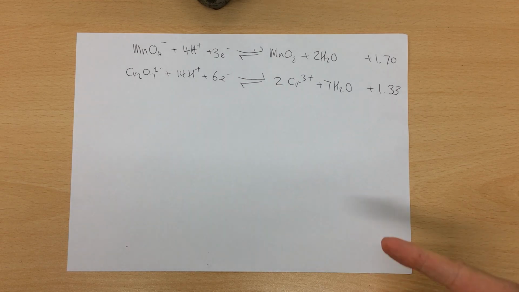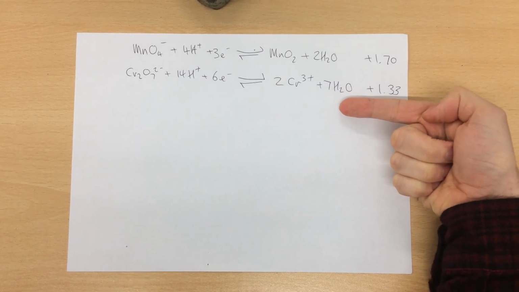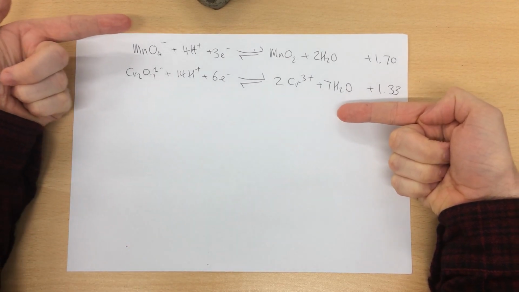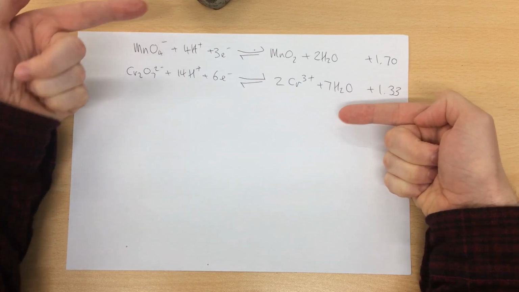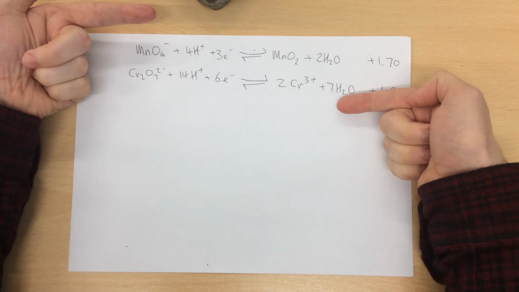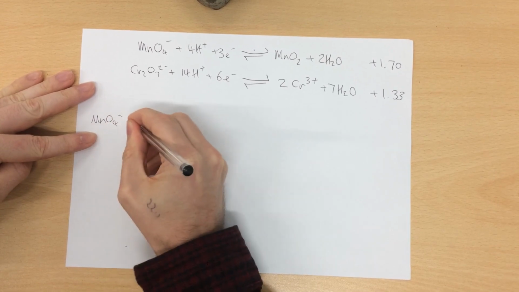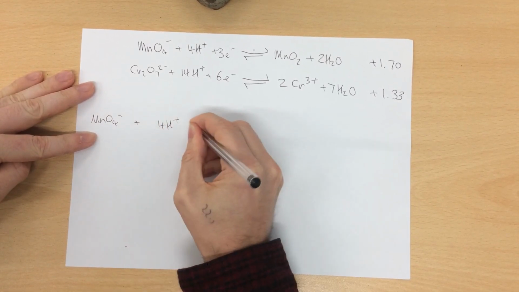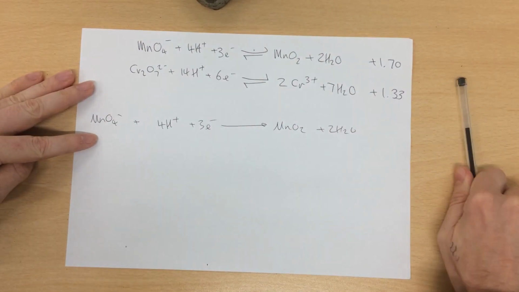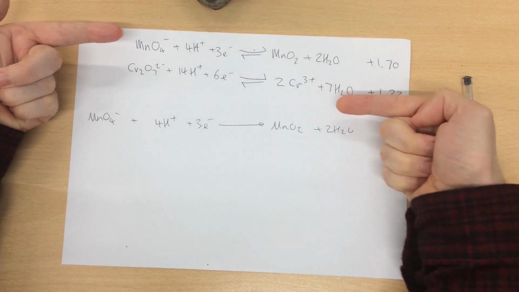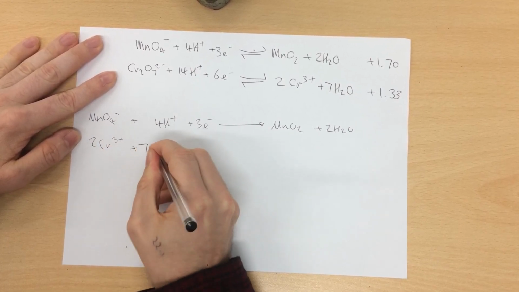oxidized. So let's take my right hand and stick that on the more negative electrode potential, which will be the bottom one there. So that's going to be going backwards, and my left hand on the more positive, that's going to be going forwards, getting reduced. So let's write those out correctly. So my hands were like this, so the top one is going forwards, so that's MnO4 minus plus 4H plus 3 electrons, like so, and then as the more negative electrode potential, that will be going backwards. So 2 chromium ions and some water, like so.